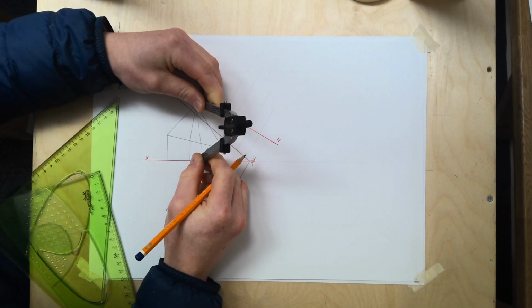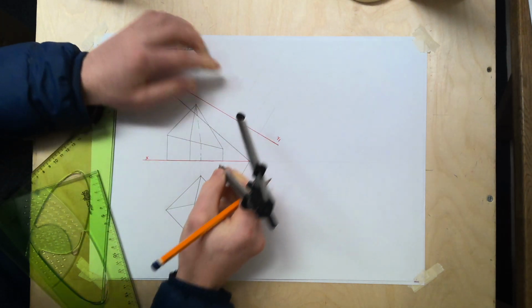So the apex is this way. So follow my apex up.